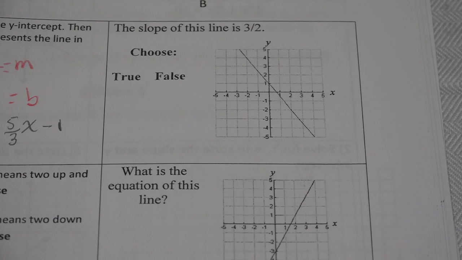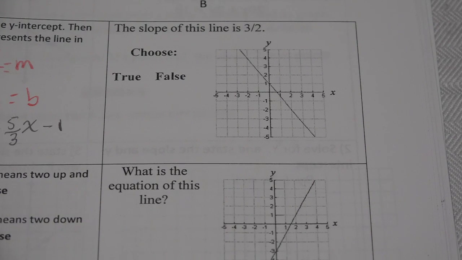See that? Okay then. So now, let us do this. Is the slope of this line 3 over 2? No. Look at the line.